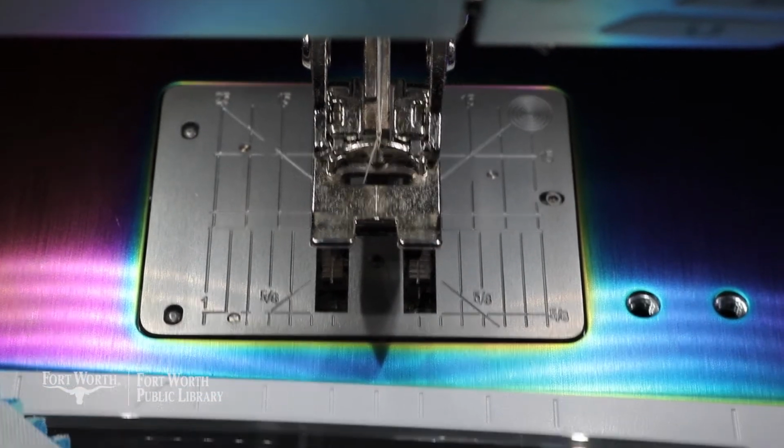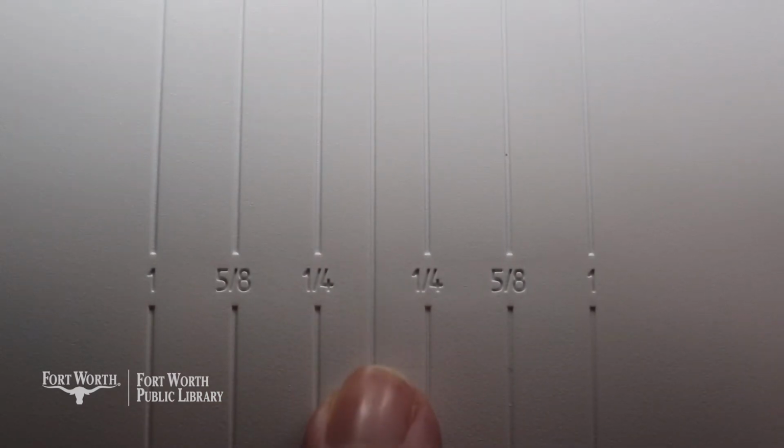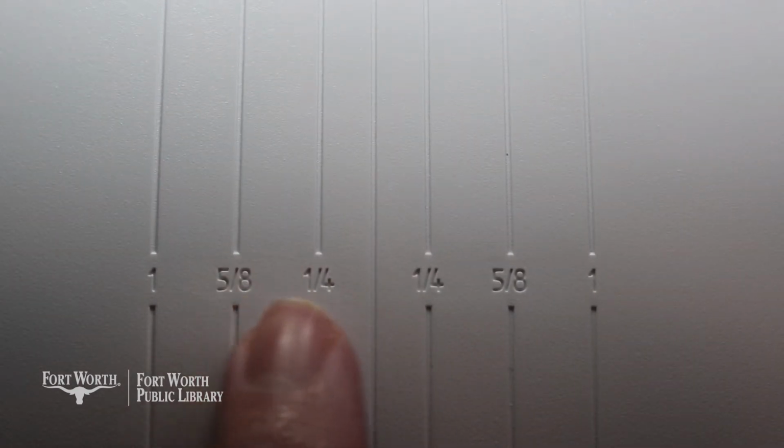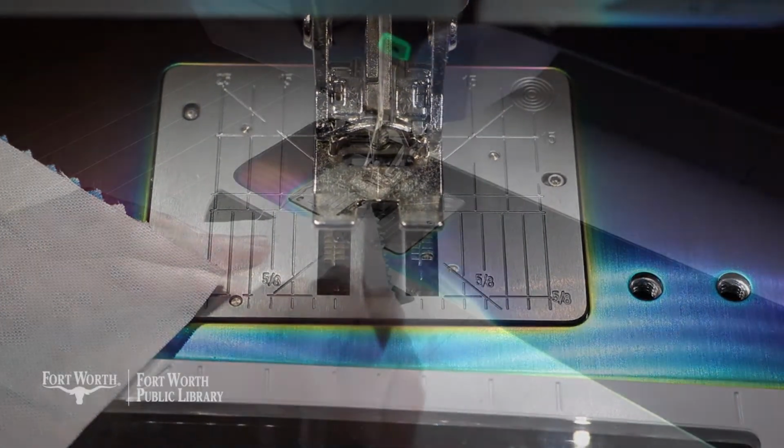Also, my machine has some more guides down here. So on my plate here, I have a 1/4 inch on either side, with this line being the center line. So you can use all of these to help you figure out how to get that 1/4 inch whenever you're sewing.